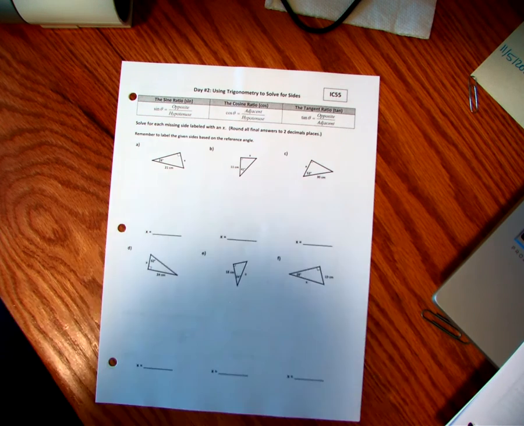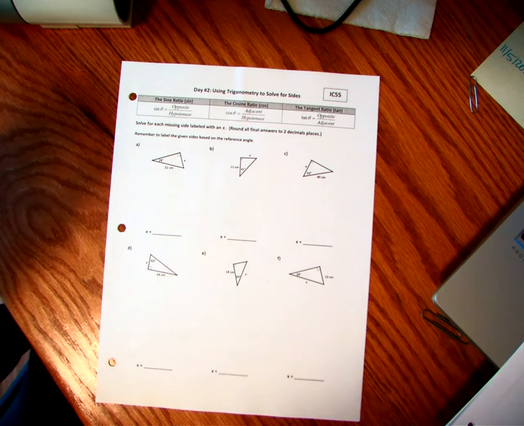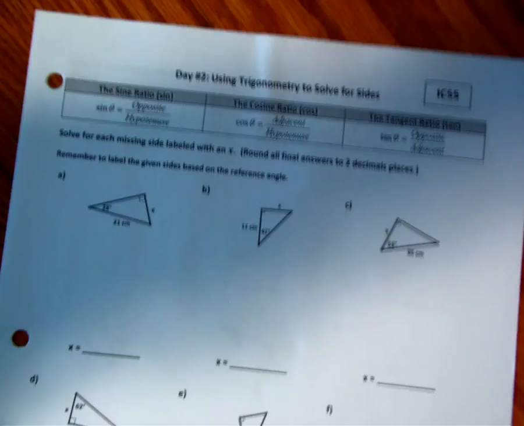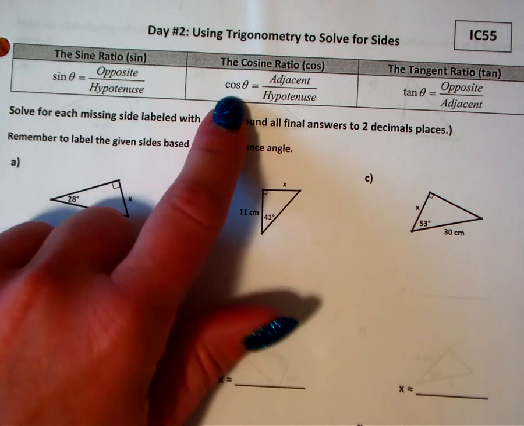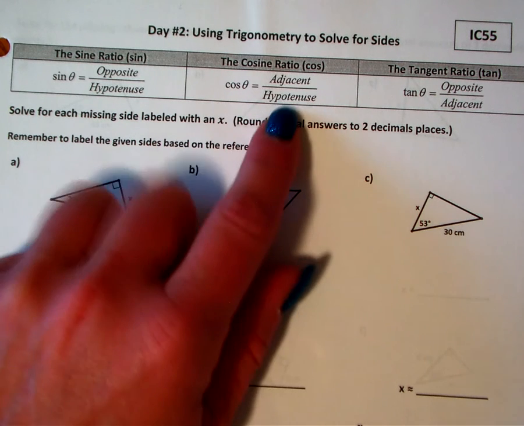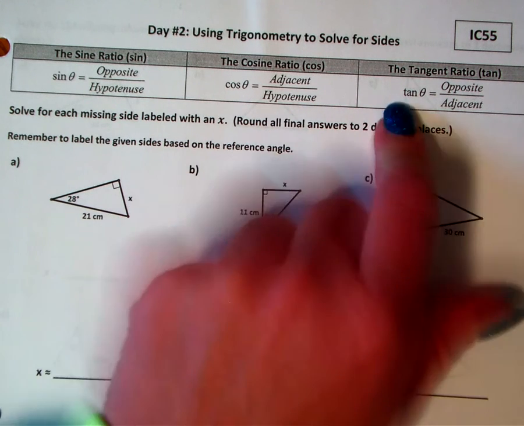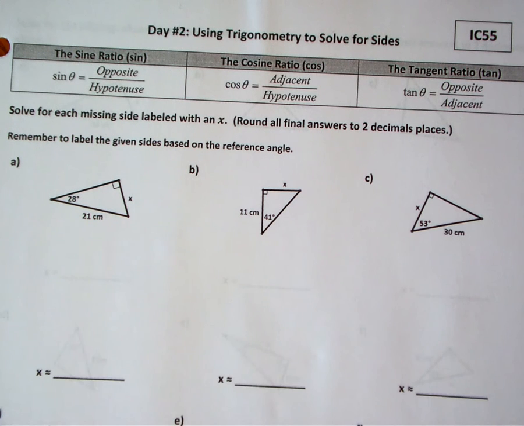Alright, geometry, here we go with our in-class 55 notes, and this is going to be on using trig to solve for sides, okay? So we have that constant reminder that sine is opposite over hypotenuse, cosine of an angle is equal to the adjacent side over the hypotenuse, and then the tangent of an angle is the opposite over the adjacent, okay? Some say SOHCAHTOA to help them remember that, okay?